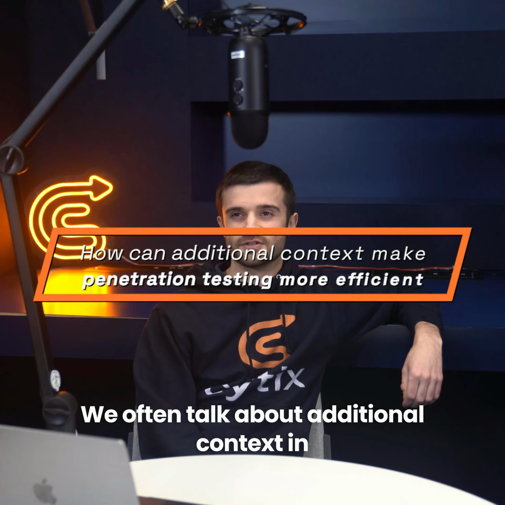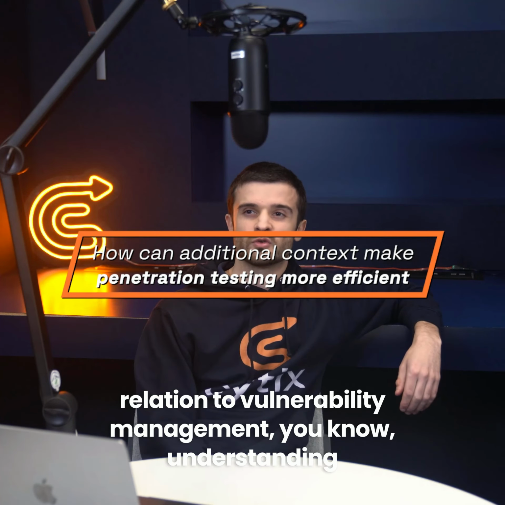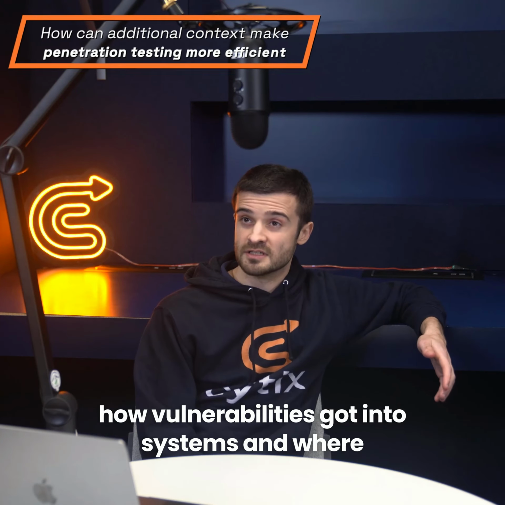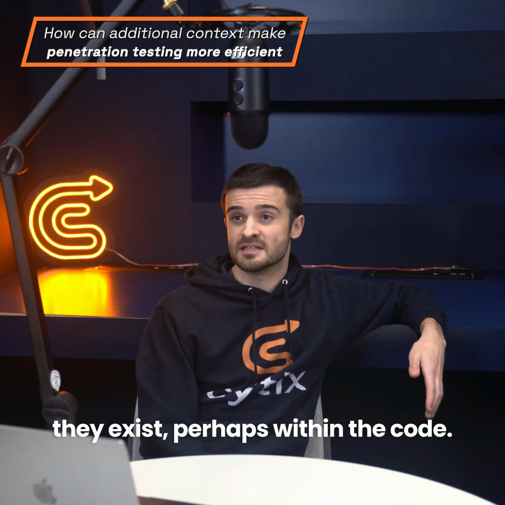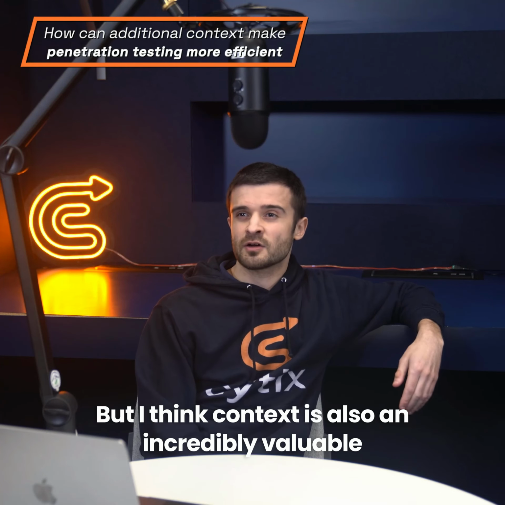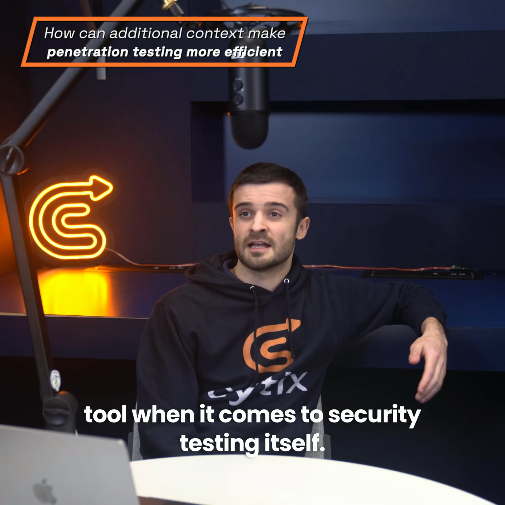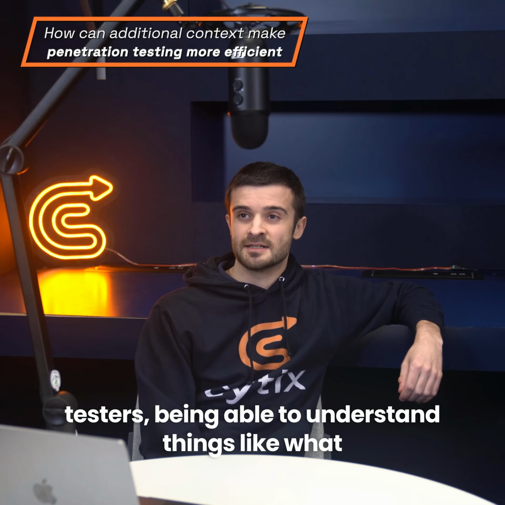We often talk about additional context in relation to vulnerability management, understanding how vulnerabilities got into systems and where they exist perhaps within the code. But I think context is also an incredibly valuable tool when it comes to security testing itself and the approach that we take as security testers.